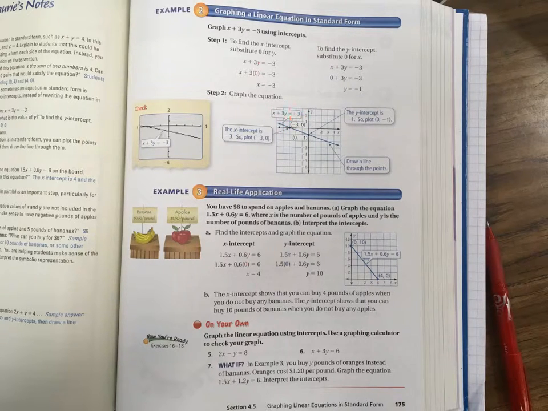Then I'm substituting the x with a 0, so 0 plus 3y. They divided both sides by 3 to get the y all by itself. That gives me y equals -1. So x is 0 and y equals -1.